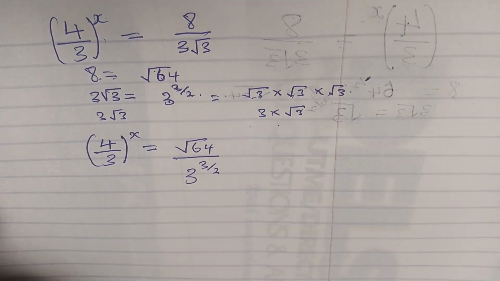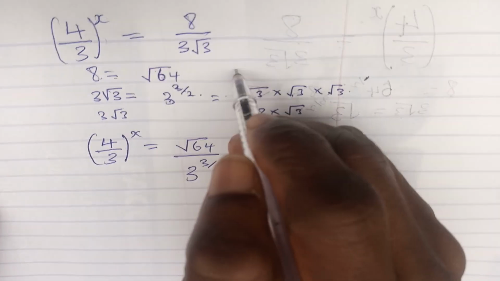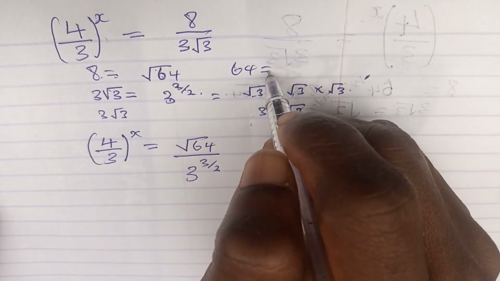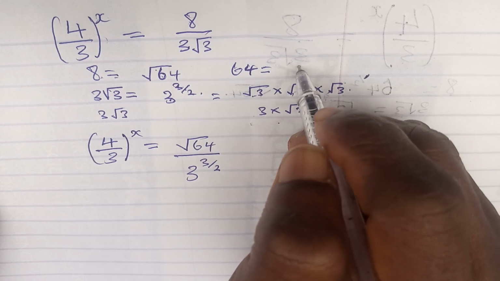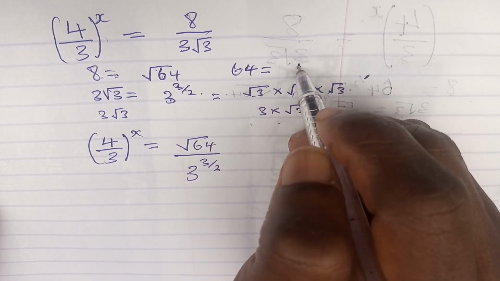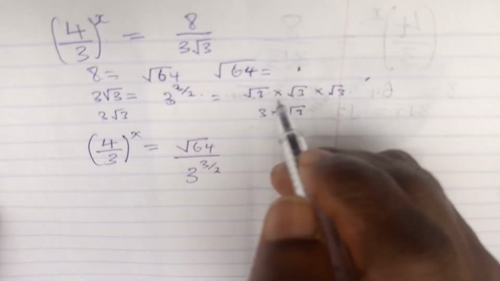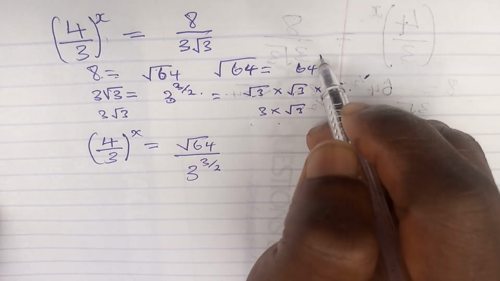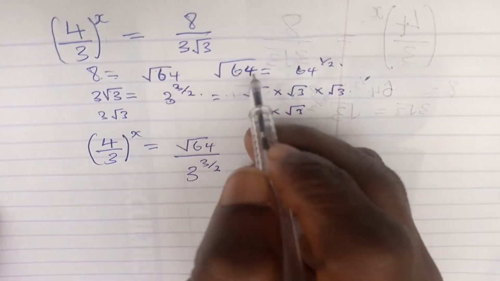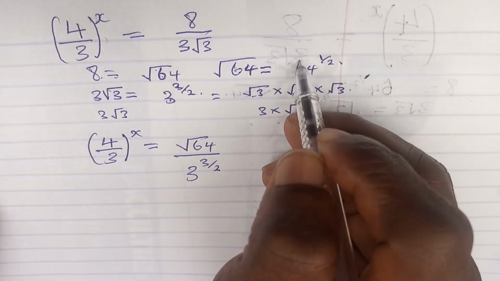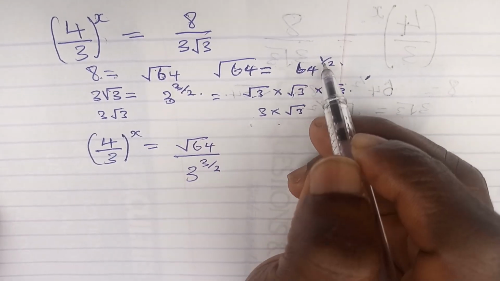Okay, and recall, root 64 is also equal to 64 to the power of 1 over 2.